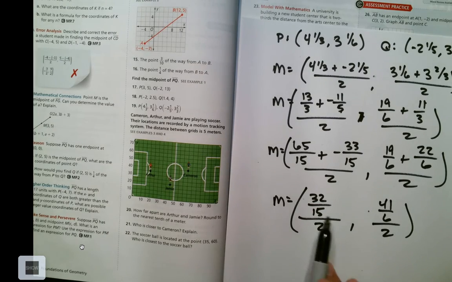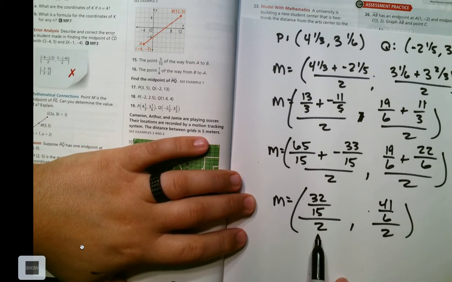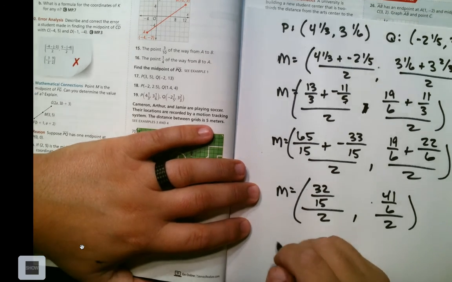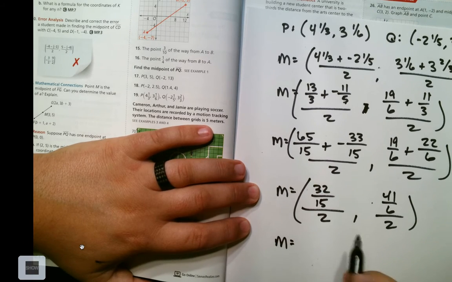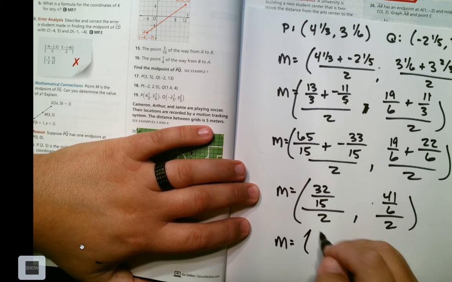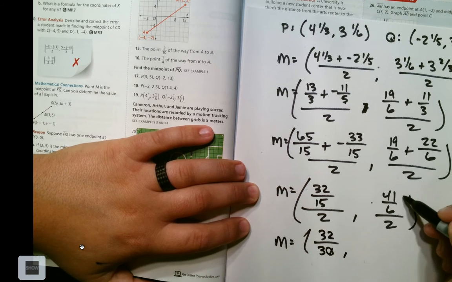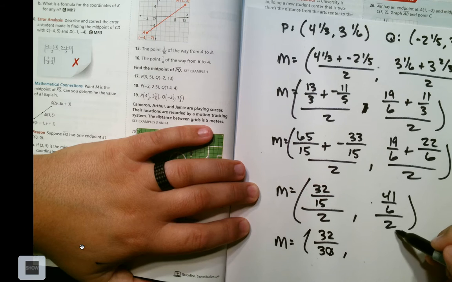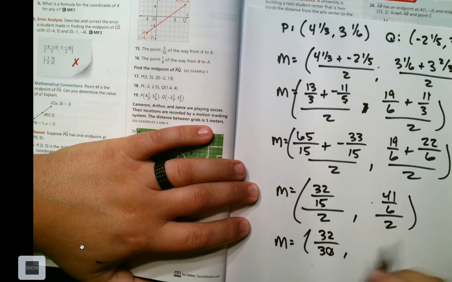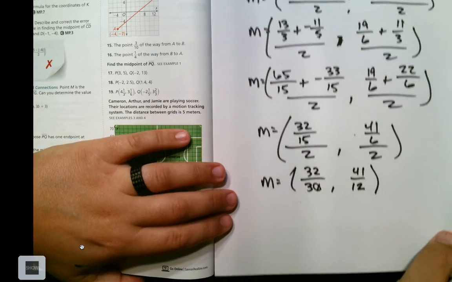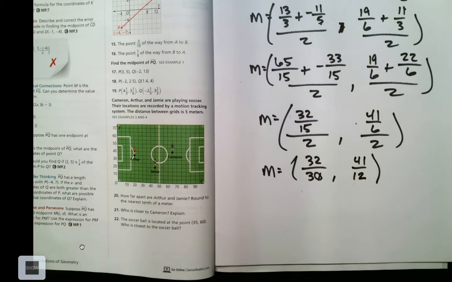And now I will take 32/15 and divide it by 2. If you don't remember this, 32/15 divided by 2 is the same thing as 32/15 times a half. So 32/15 times a half would be 32/30. 41/6 divided by 2 is the same thing as 41/6 times a half, which is 41/12. Well, I'm getting crooked here on my screen. Sorry about that.